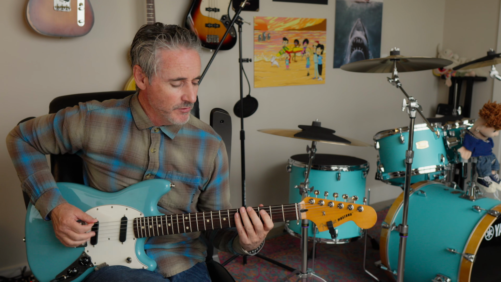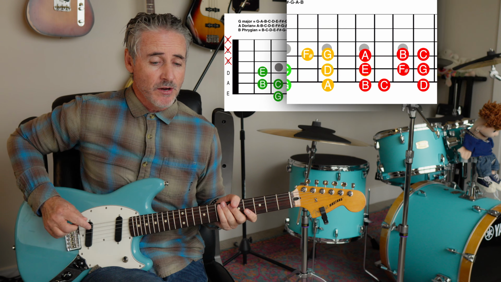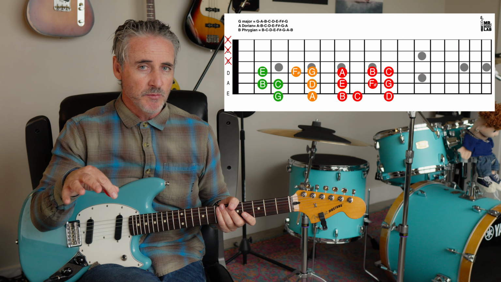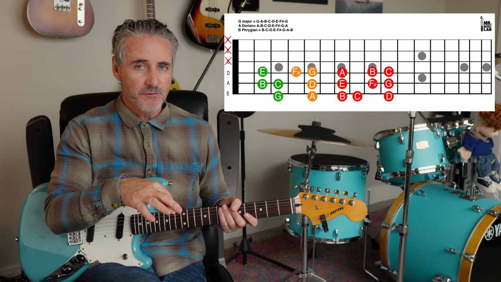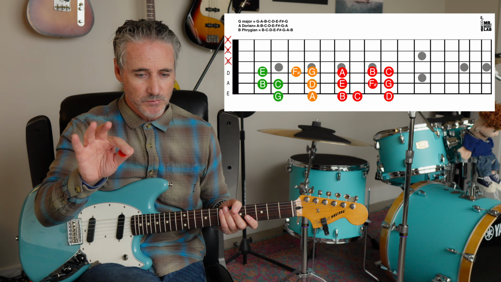Okay, so most guitar players think of scales vertically, like that. So that's a G major scale from low E to high E. Now I know I just ran it in order, but what we're gonna do is look at this chart here. We've got 3 scales, starting with G major, A Dorian, B Phrygian. Don't run away, modes or moods, we'll get to that in a minute.